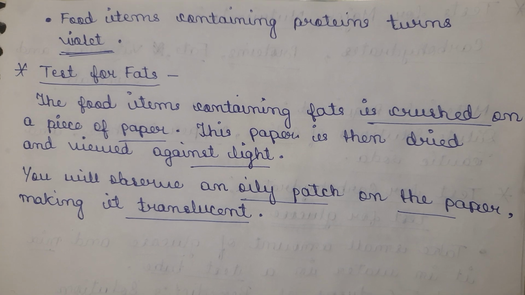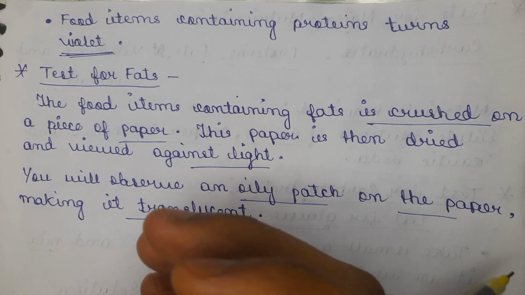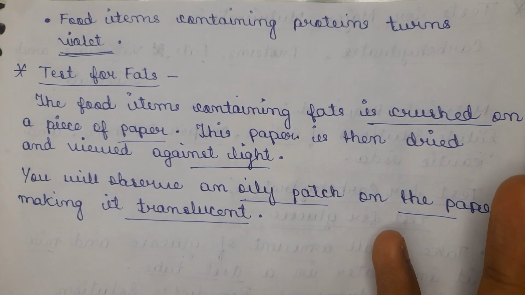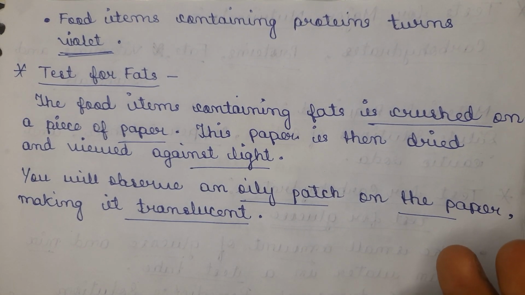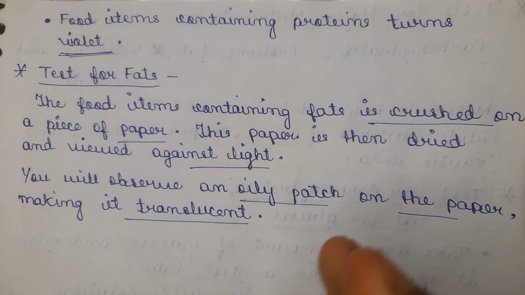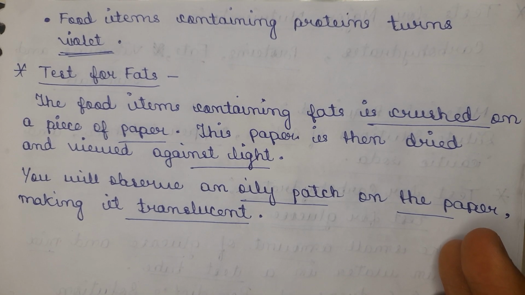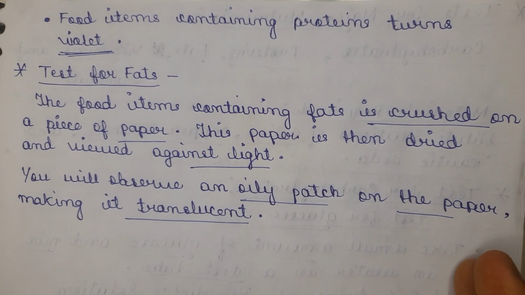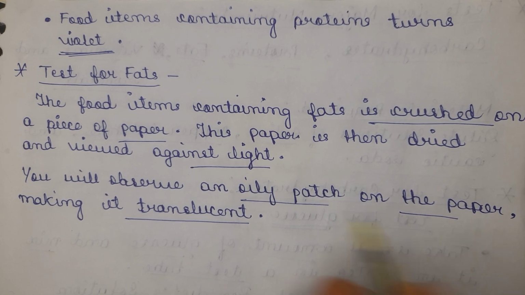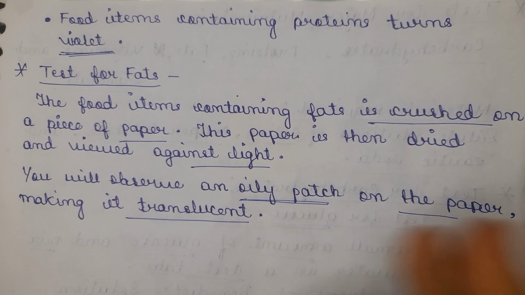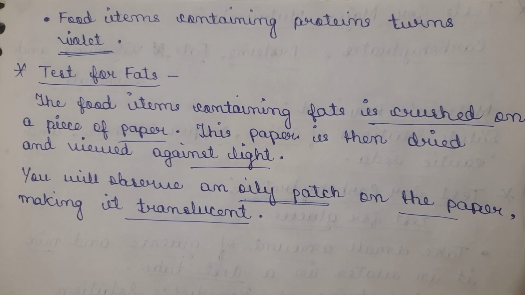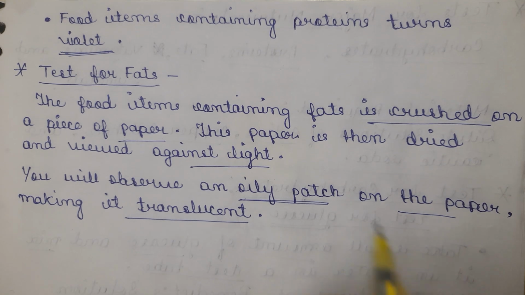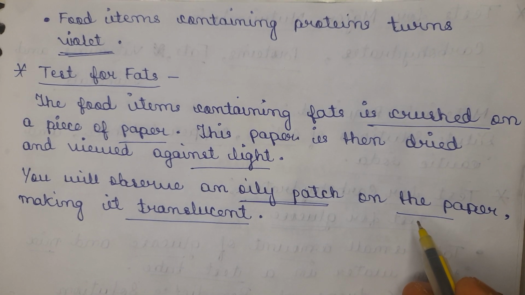So let us perform a test to find the presence of fat in a food item. For that we need a few groundnuts, wrap them in a piece of paper, and crush them in such a way that the paper is not torn, and after that let the paper dry. If you hold the paper against the light, you will observe an oily patch formed on the portion of the paper where the nuts were crushed, and the light can faintly pass through the oily patch. That confirms the presence of fat in that food item.